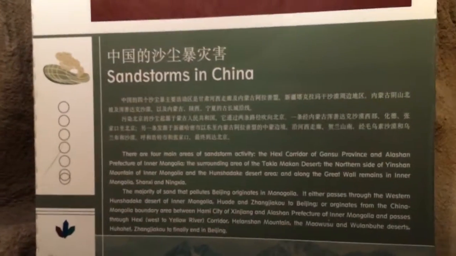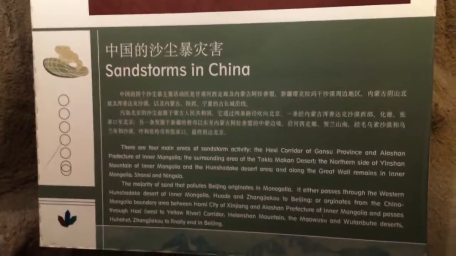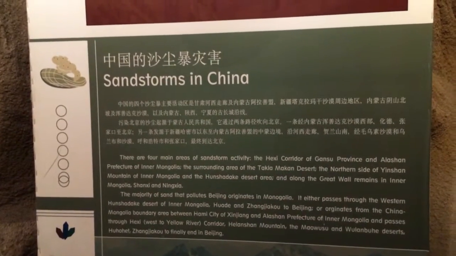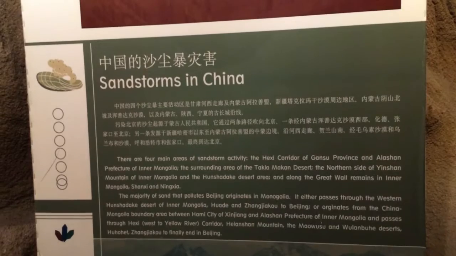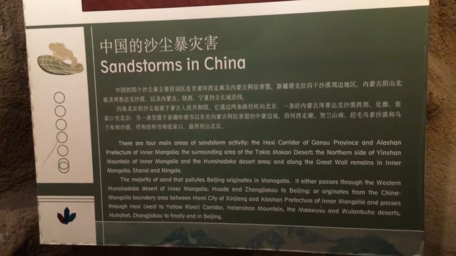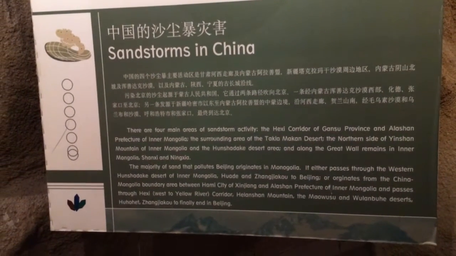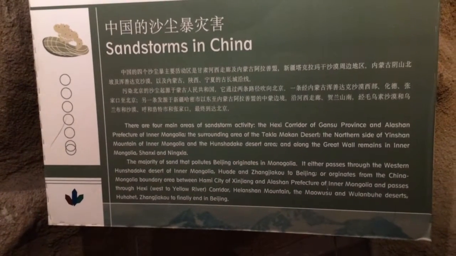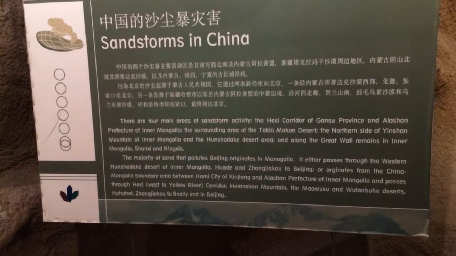Sandstorms. 4 main areas of sandstorm activity: Heshi Corridor, Gansu Province, Alishan Prefecture, Inner Mongolia, surrounding areas of the Takla Makan Desert, northern side of Yinshan Mountain, Inner Mongolia, and the Hun Shadaki Desert area, along the Great Wall, remains in Inner Mongolia, Shanxi, Ningxia.